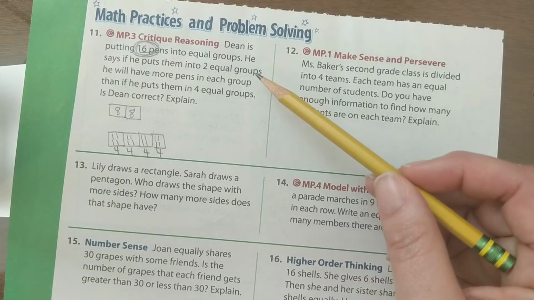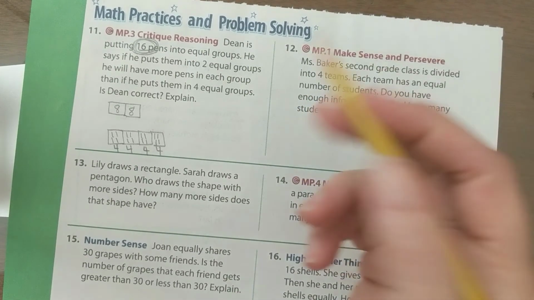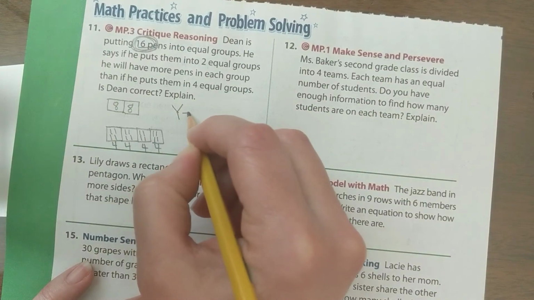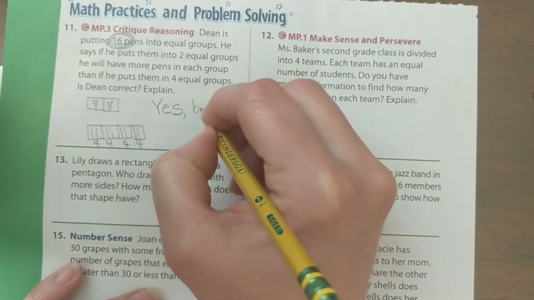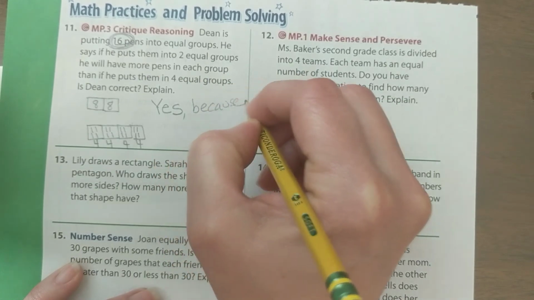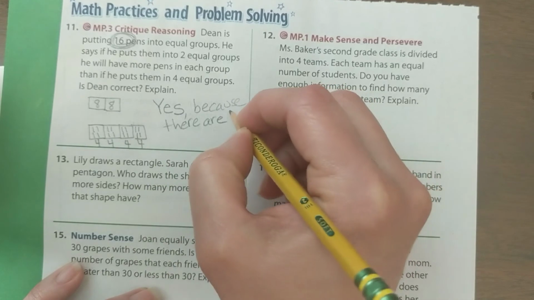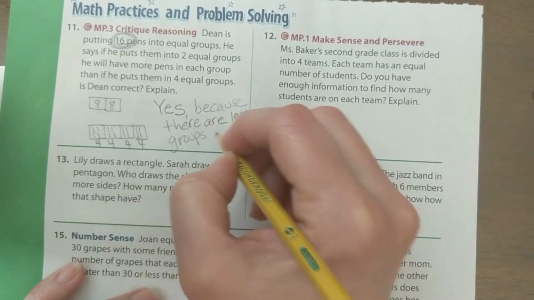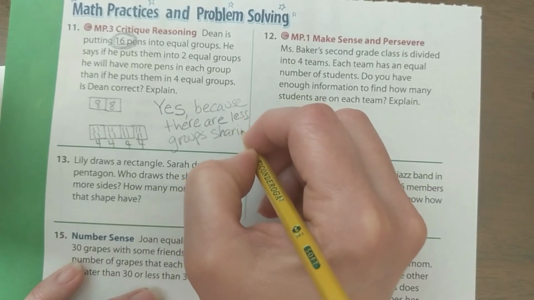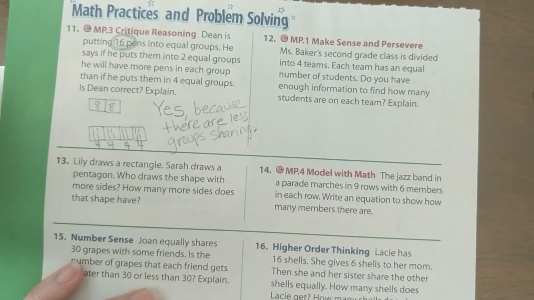He said that if he puts them in 2 equal groups, he'll have more than 4. So we're going to say yes. And why? Because there are less groups sharing. If you have less groups sharing, then you're going to get a bigger amount.